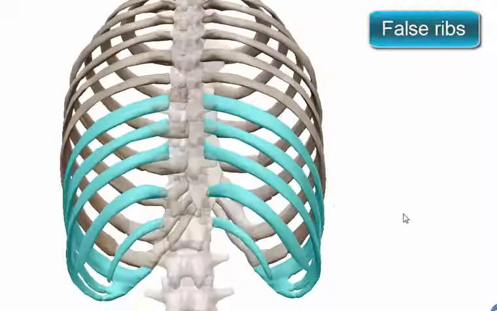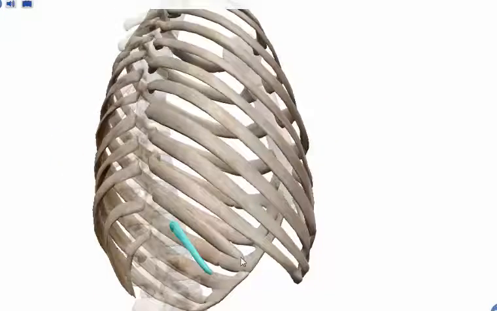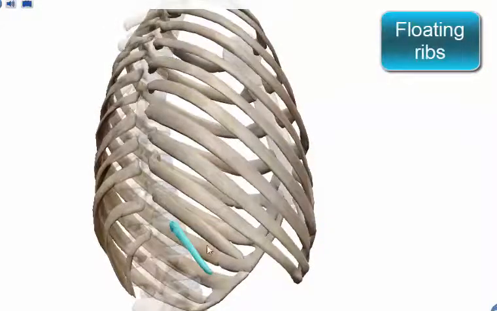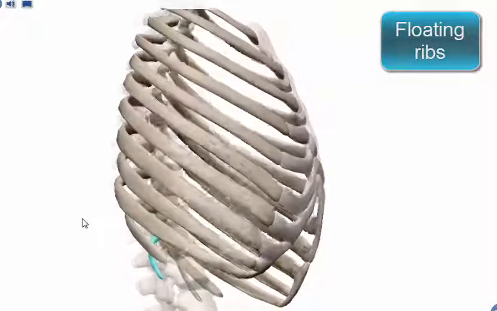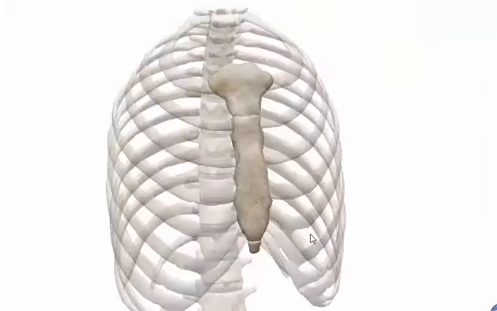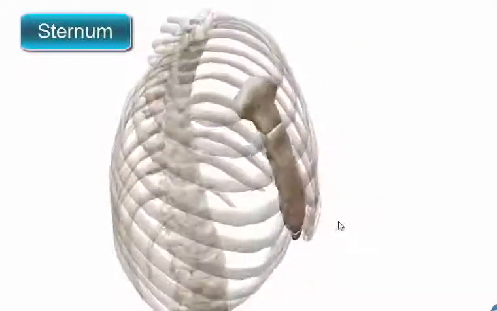And lastly, the lowest 2 ribs, rib number 11 and rib number 12, have no anterior attachment at all. That's why we call them the floating ribs. They just lie freely between the muscles on the posterior wall of the abdomen and the lateral wall of the abdomen. The sternum is the flat bone in the anterior wall of the thorax.